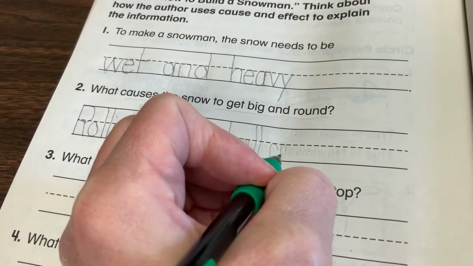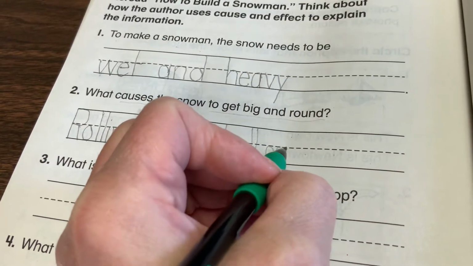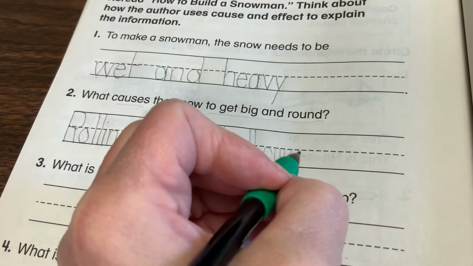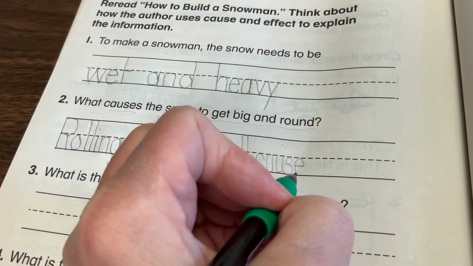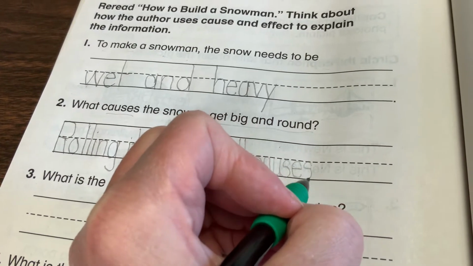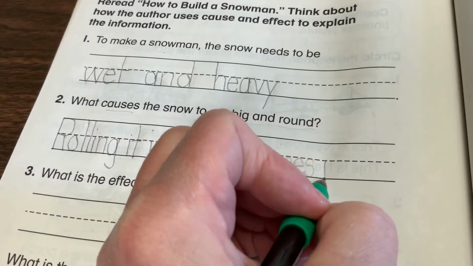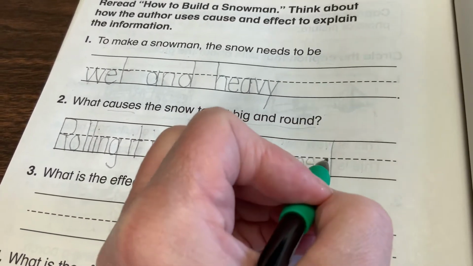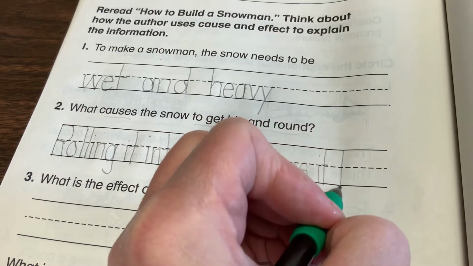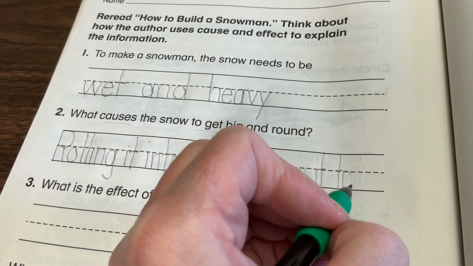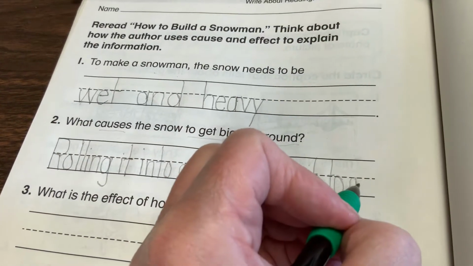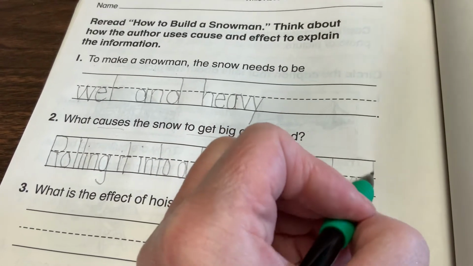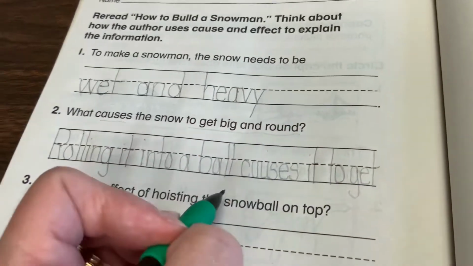Causes, space, it, space, to, space, get, out of room, so I'm just going to come down here and write it.